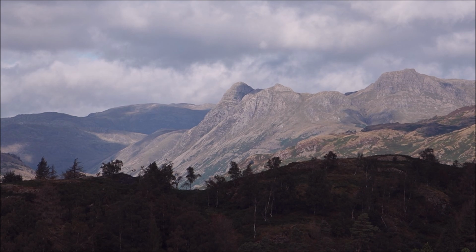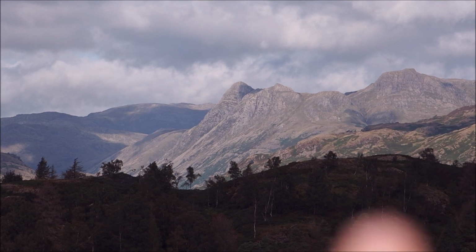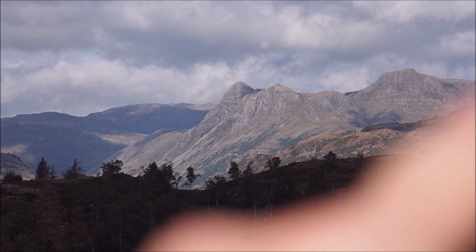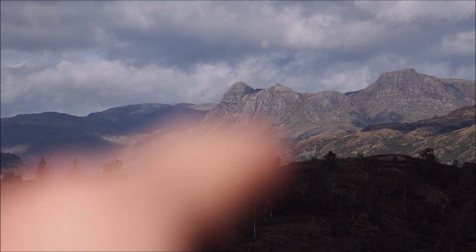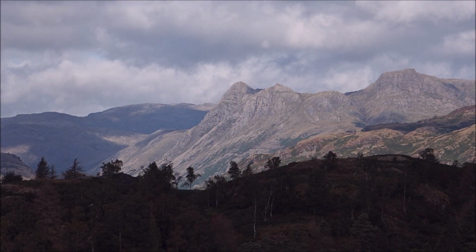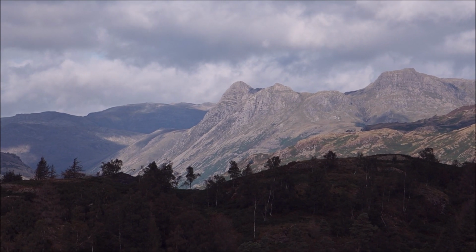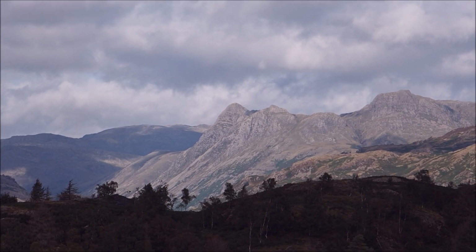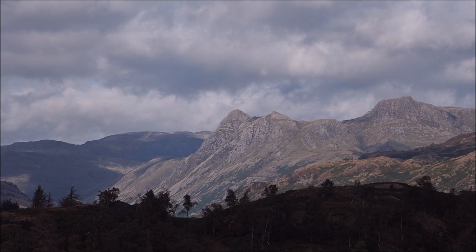And there we go. Look at that. Perfect. Foundation, slightly different coloured layer there, Langdale Pikes, and the sky in the background. Sorry, not the tripod again. Lovely, lovely scene. Love it.